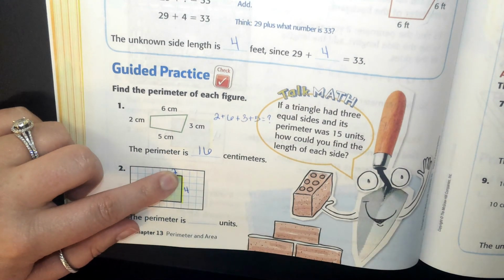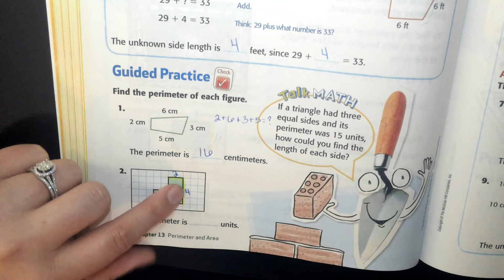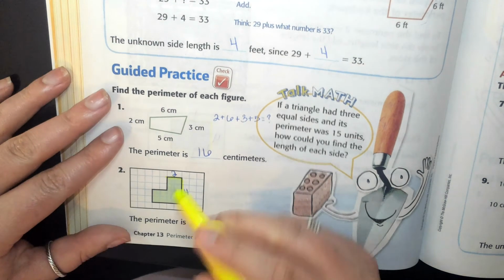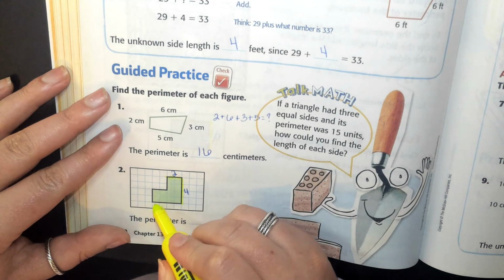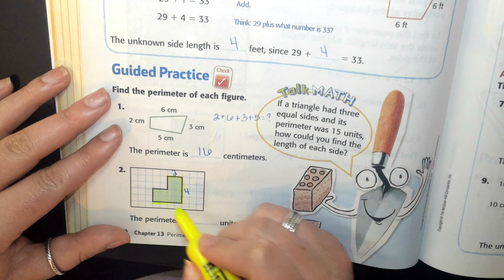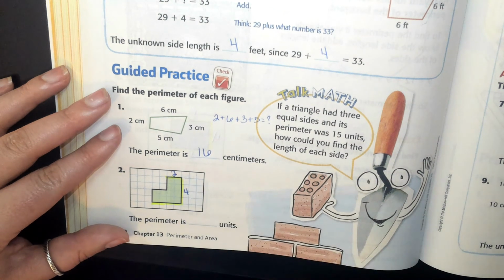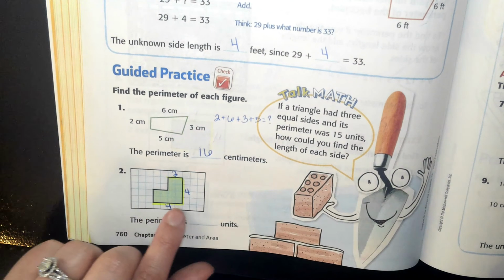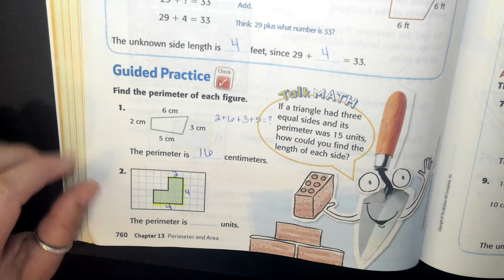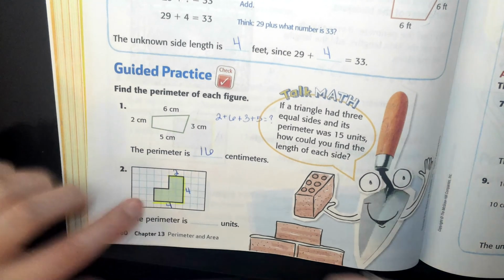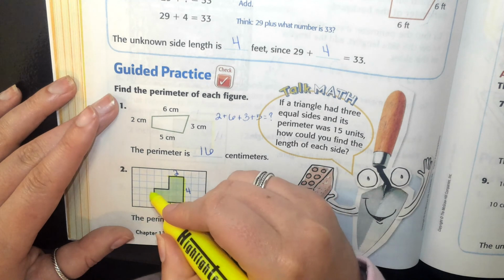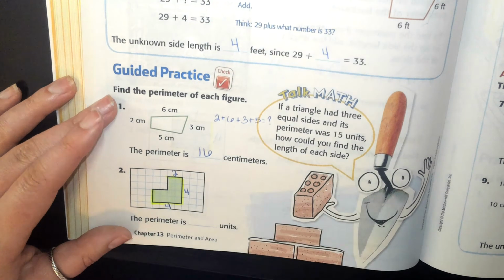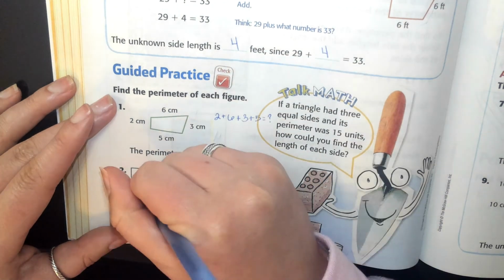Okay, notice that every single time I remember to write the length down next to it. Okay, down here at the bottom, we have 1, 2, 3, 4 again. So I'm just counting the squares that this black line here is touching. Okay, now I need to do this side here. 1, 2. So I have another 2 right here.